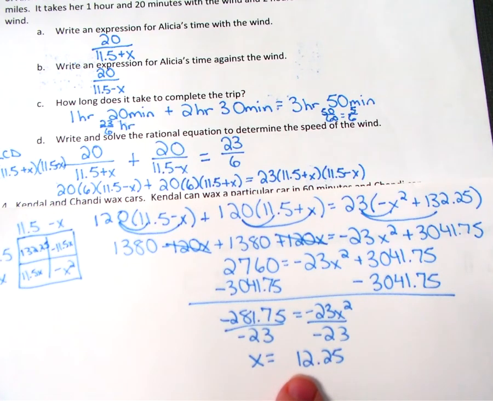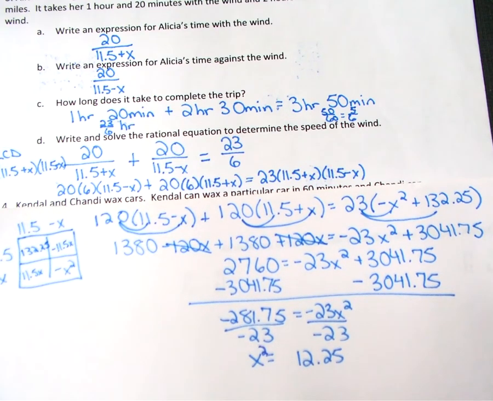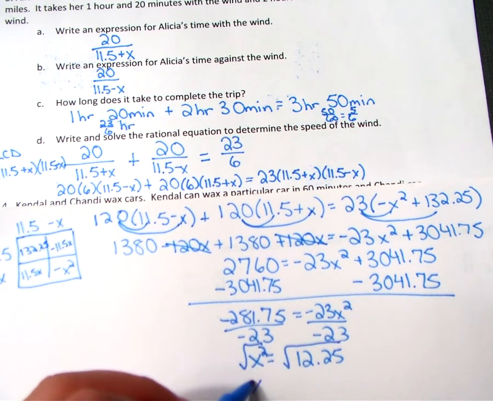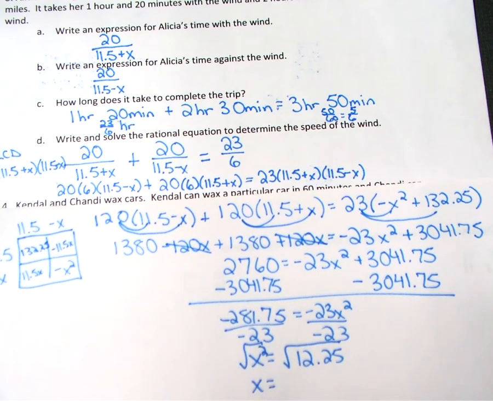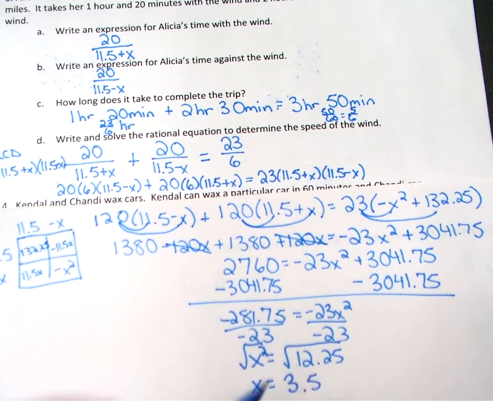what x squared equals. So again, when we take our square root of this, we don't need to put a plus or minus. Square root is 3.5. So the speed of the wind is 3.5 miles per hour. I probably should put a little bit more space in those for next time.